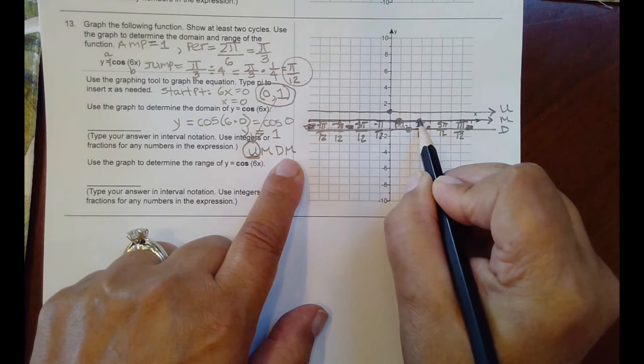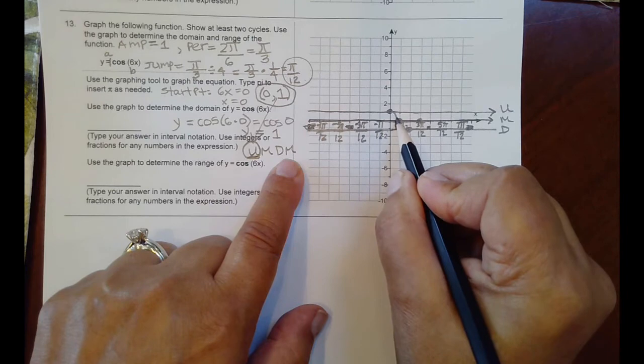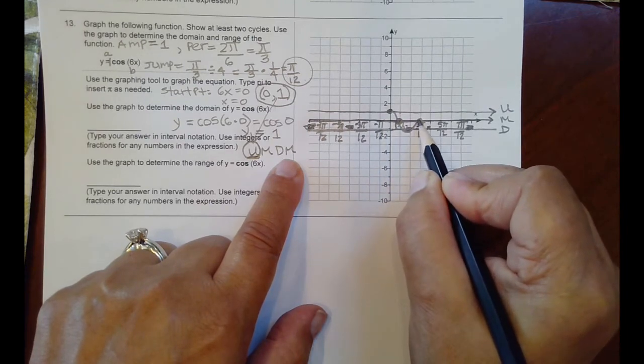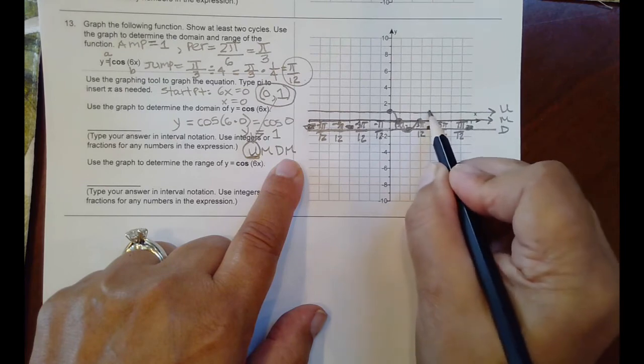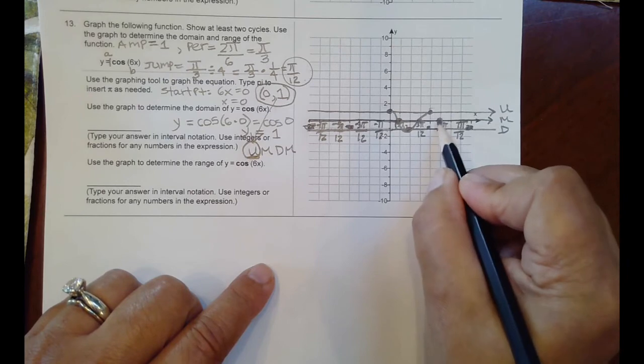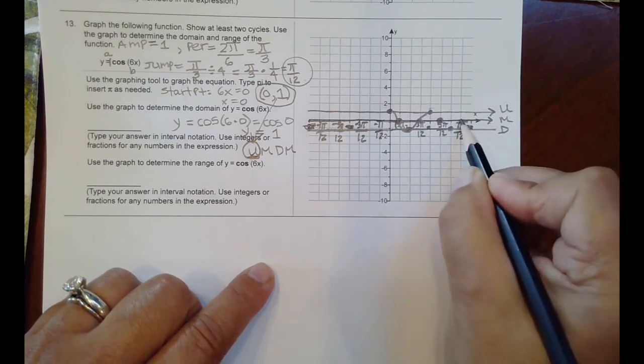Okay, and there is that graph. Okay, use domain. The domain here is negative infinity to infinity, as it has been for the other graphs. It goes on and on and on. And then the range, it goes as high as 1 and as low as -1.